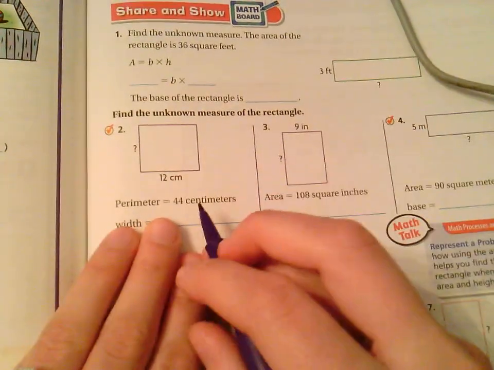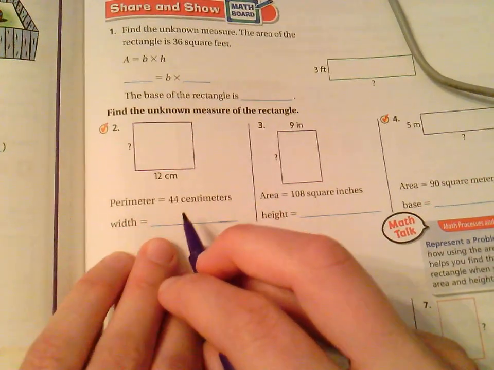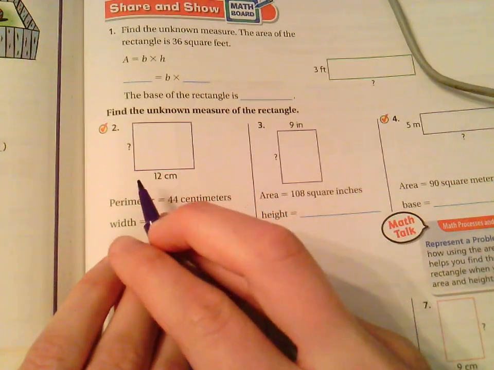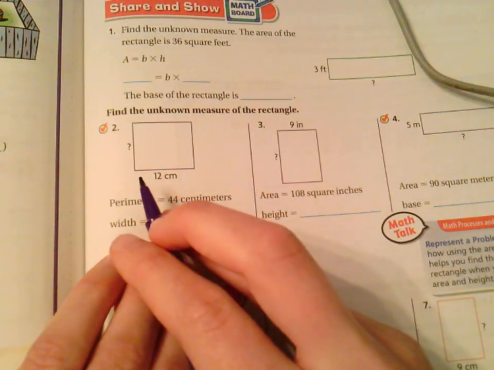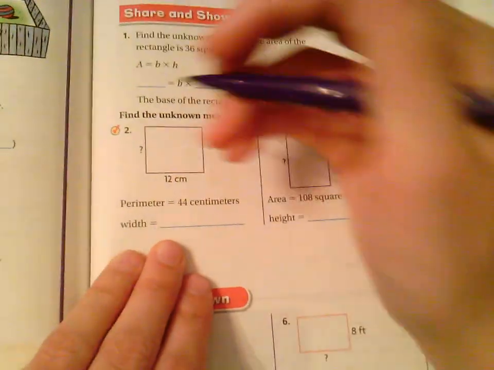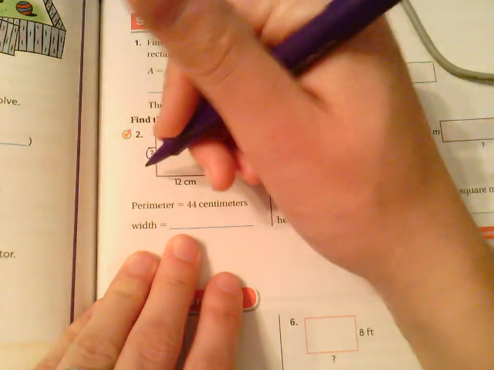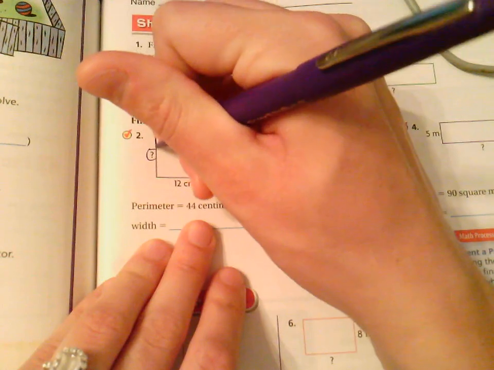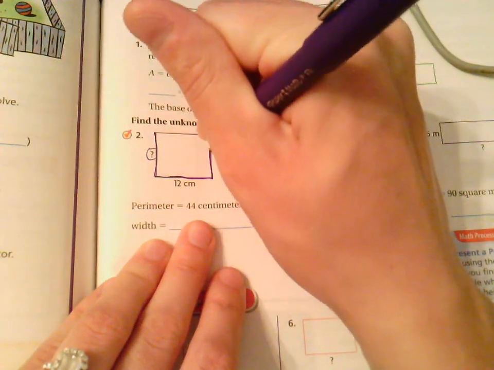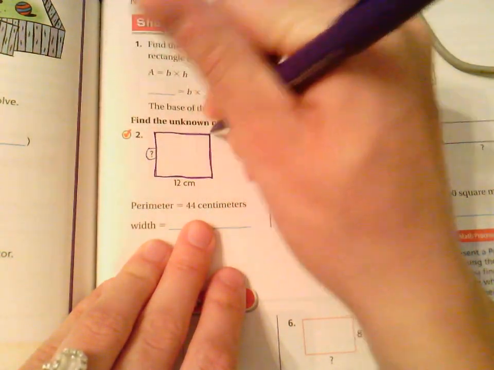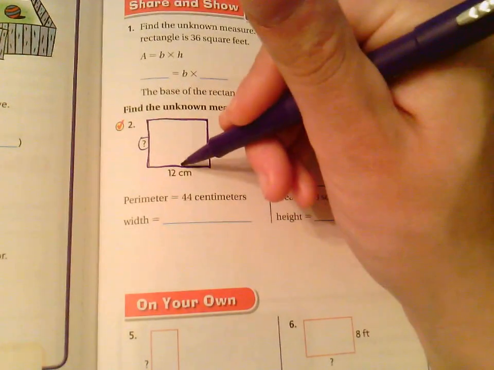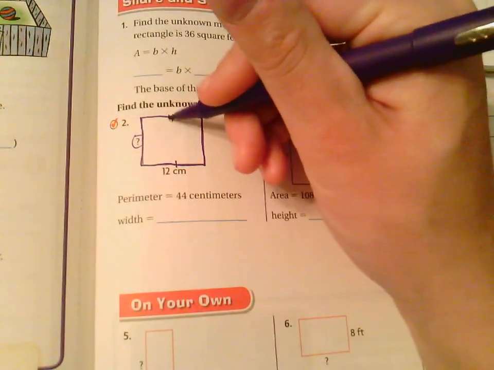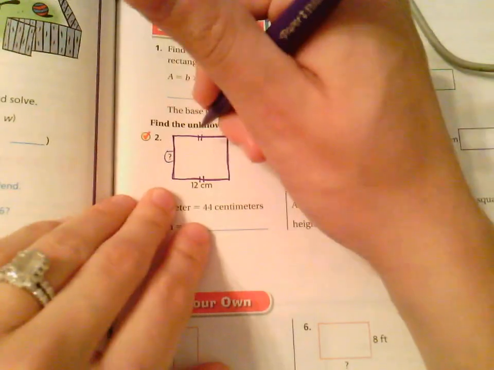So my perimeter is 44. I know what my width, I know what this length is, but I do not know this number. So that's what I'm trying to find. If my whole perimeter, which means the whole outline, is 44, I have to think, well, this side is 12, so this side is also going to be 12.